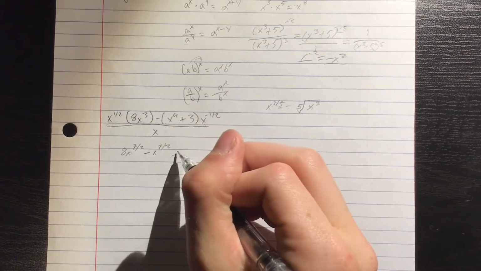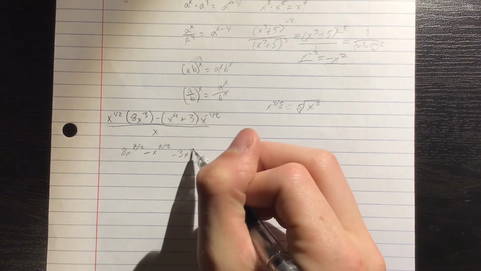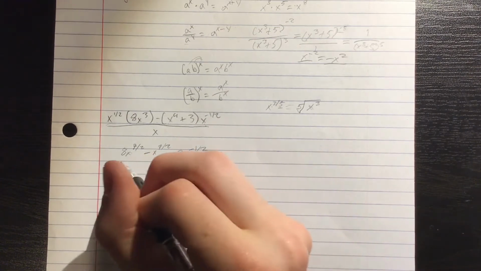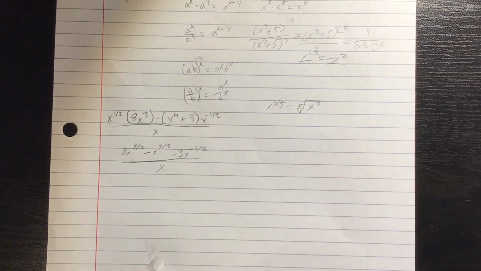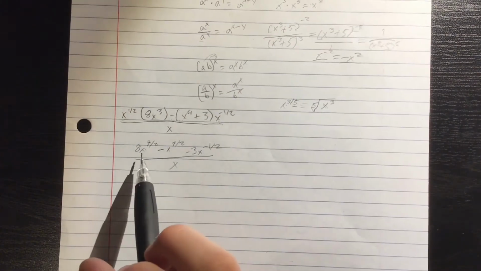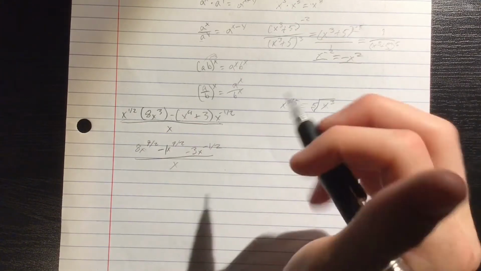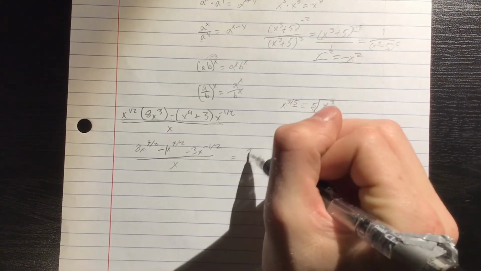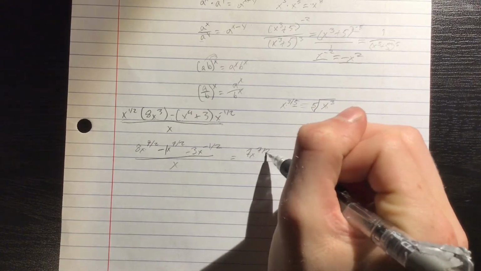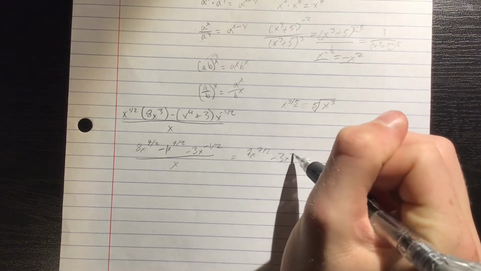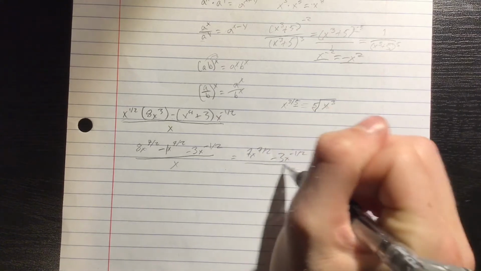We get through negative 3x to the negative 1/2 all over x. Now we can combine like terms in the numerator. We have an x to the 7/2 here, 8x to the 7/2, and then a 1x to the 7/2. So we can combine those two to 7x to the 7/2 minus 3x to the negative 1/2 all over x.